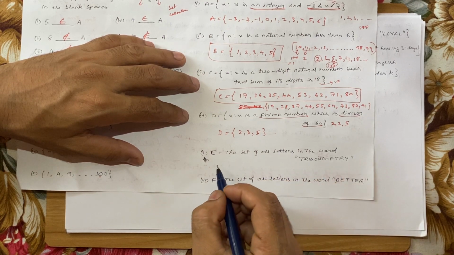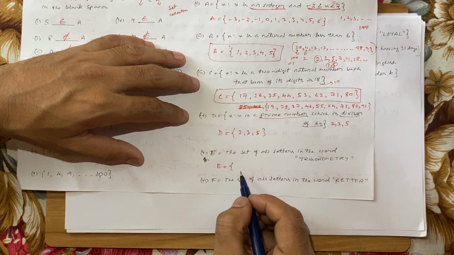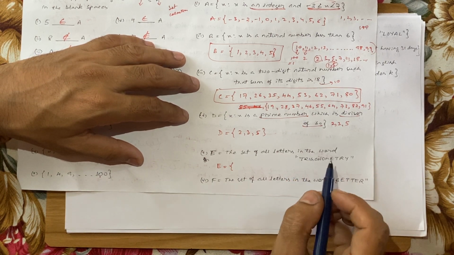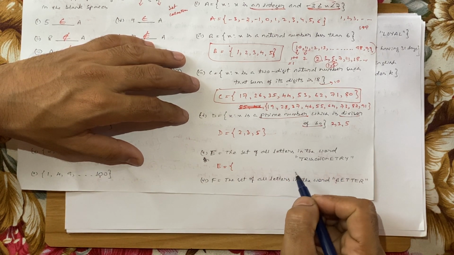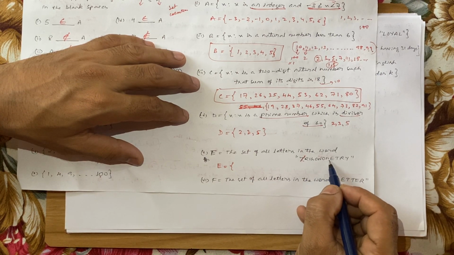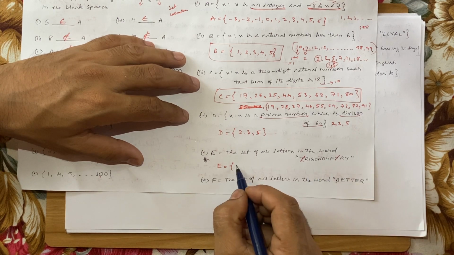I think this is very easy. Okay, E is equal to, I need to write the set of letters in this word, and while doing that I need to make sure that I do not repeat any of the letters. Okay, so in the word trigonometry, T is there one time. Let's check if there is another T. Yes, 2 times, so I'll just include 1 T.